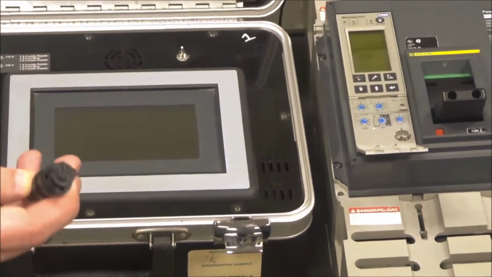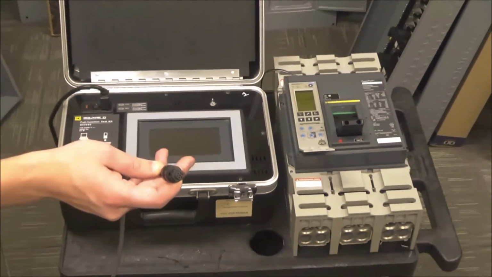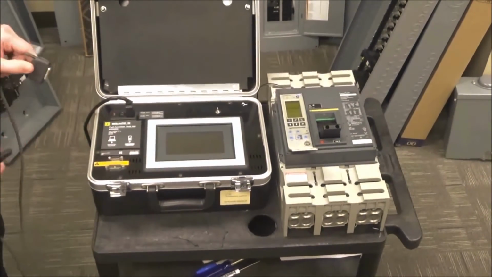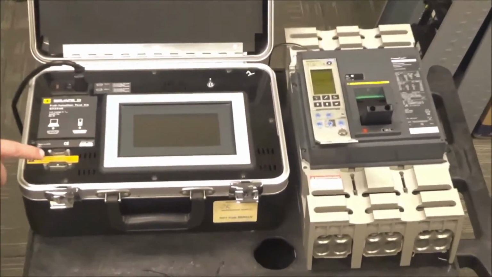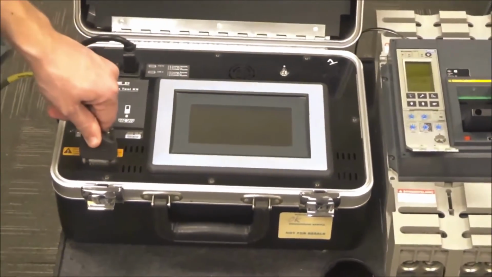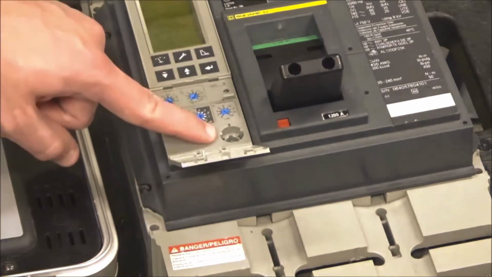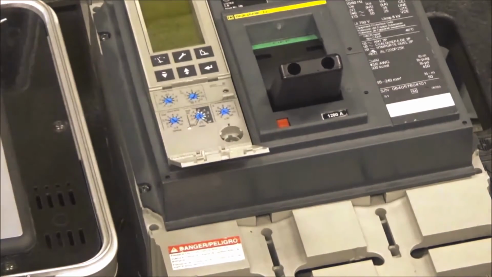First, you will need to make sure that you are using the correct cable. For the MicroLogic trip units, you'll use this 7-pin connector, and you will attach it on the FFTK to the bottom port. You will plug this connector into this port on the breaker, making sure that you have the alignment correct.